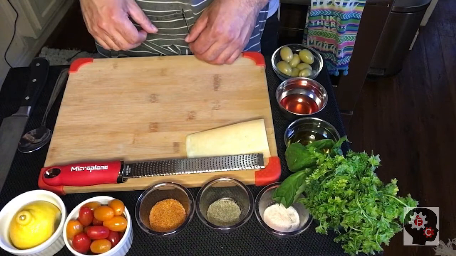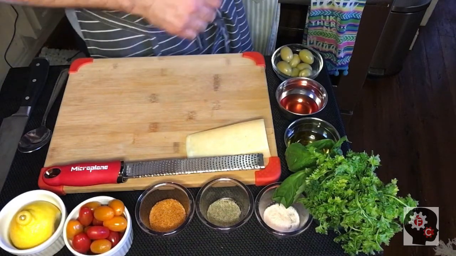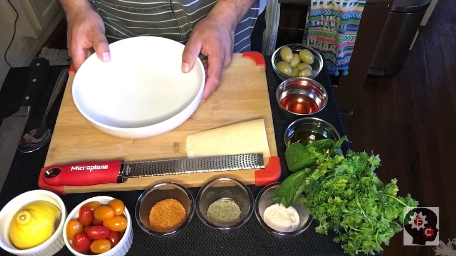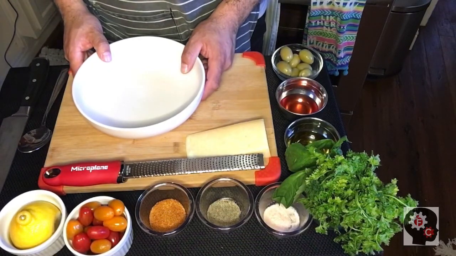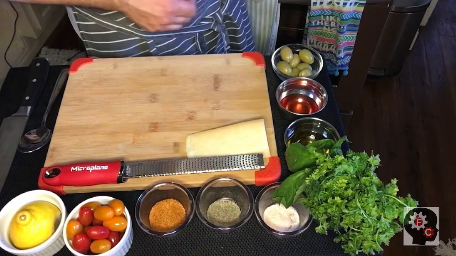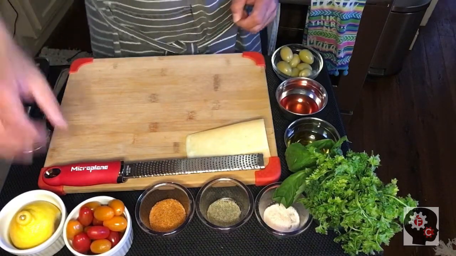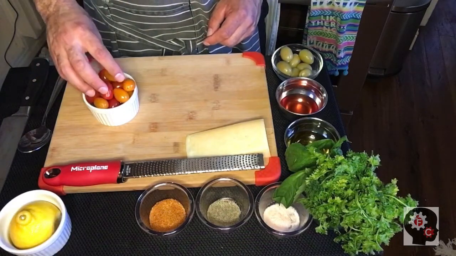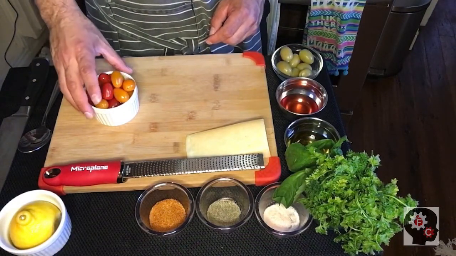We can begin. So, what I have is just a regular old bamboo cutting board. I've got a little bowl that I'm going to transfer everything into as I cut it, okay? But I'm going to move that off to the side for now because I need to cut my tomatoes. And I've got beautiful red and gold cherry tomatoes. I've got about a cup's worth of those, and I need to dice them.